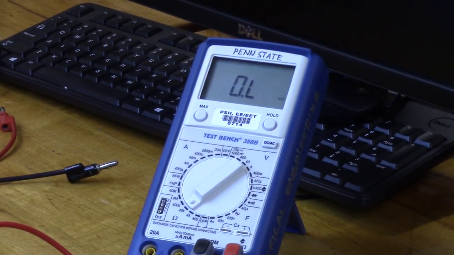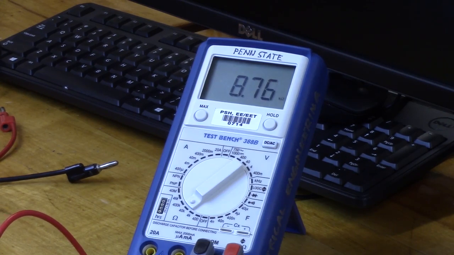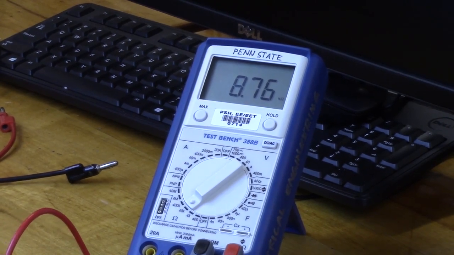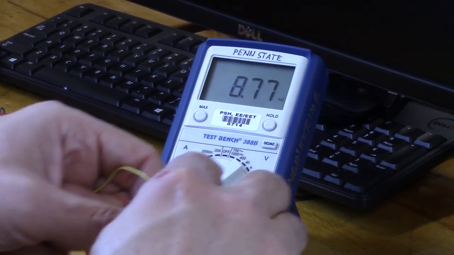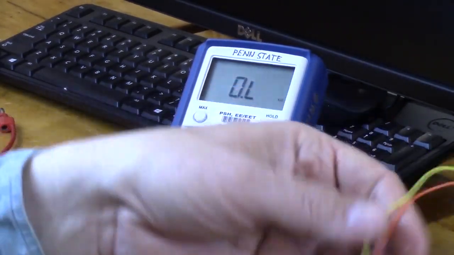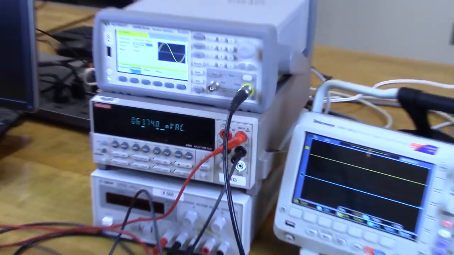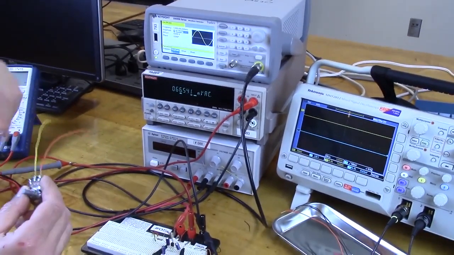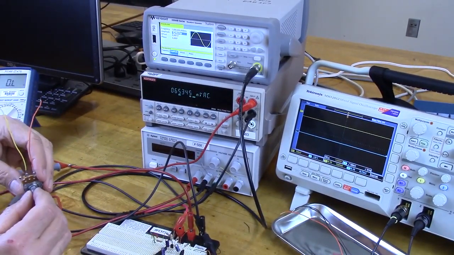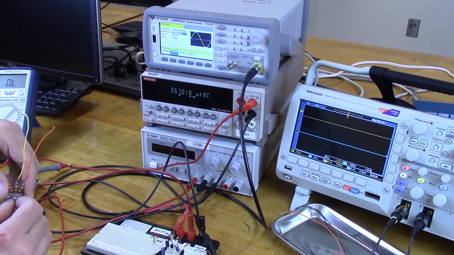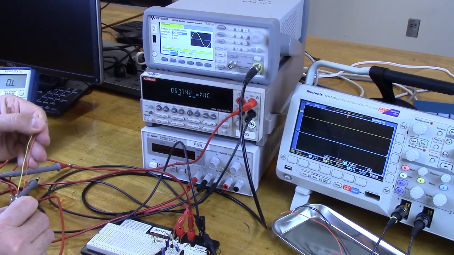R2 has a measured value of 8.77K, 8.78K. So that would explain why our input impedance was low, because R2 was so low as well. So about 8.7K for R2. So with that, you should have all the numbers you need to do your theoretical values. Remember to present your data in the tabular form like I suggested, and we'll all live happily ever after. Okay, that's it.